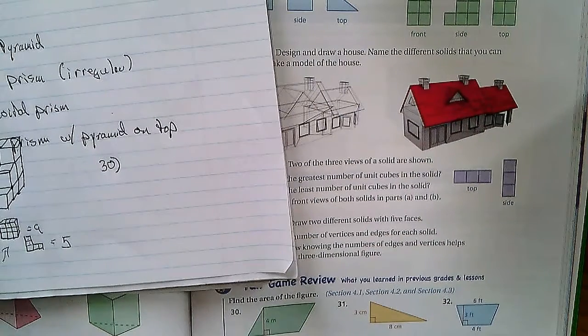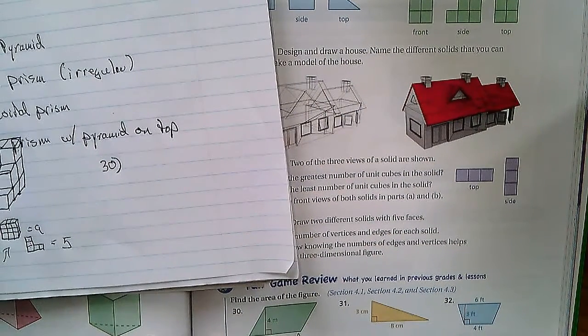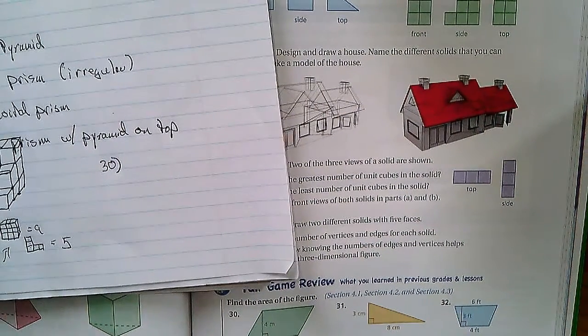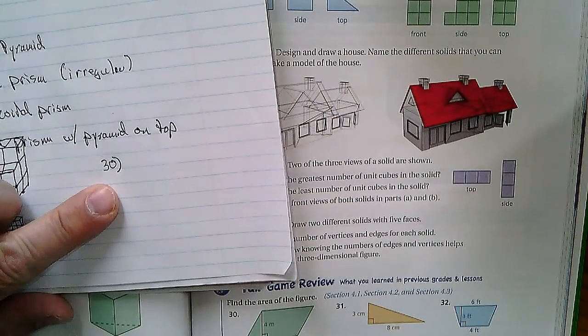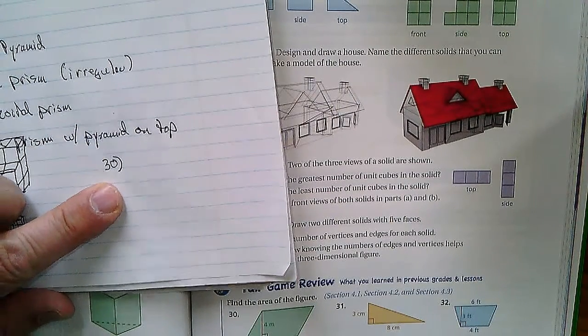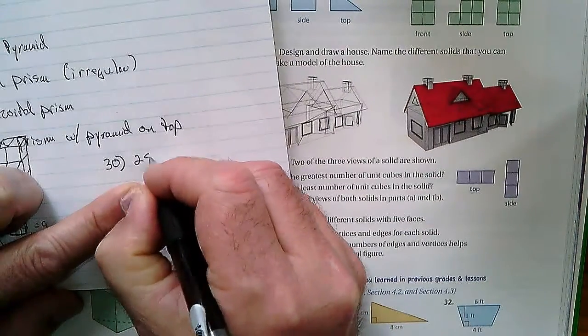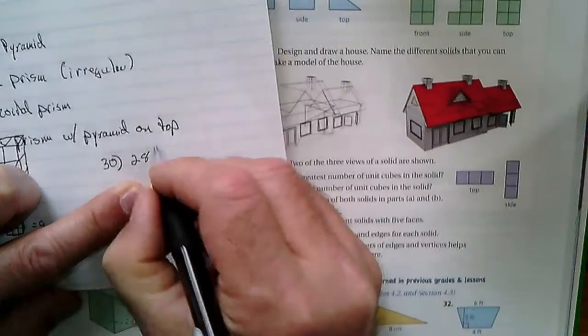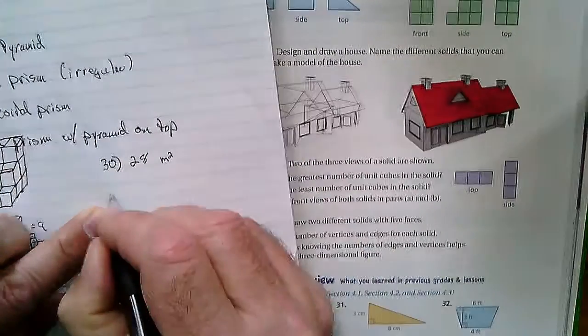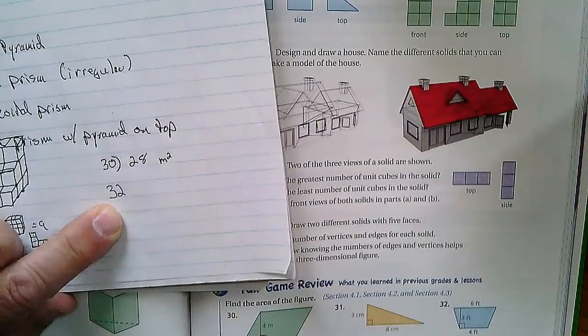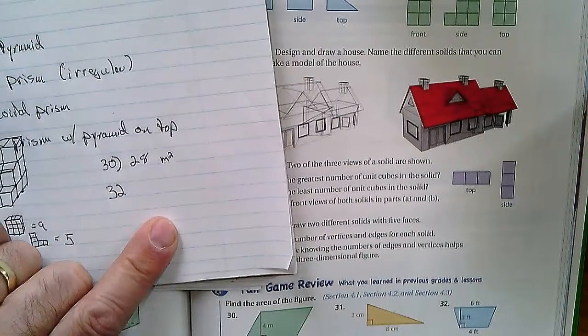How do I figure out, what is this? It's a parallelogram. Oh yeah, parallelogram is just base times height. So I know that the answer is going to be 28 times 8. It's 28 square meters. And the last one, this is a trapezoid.